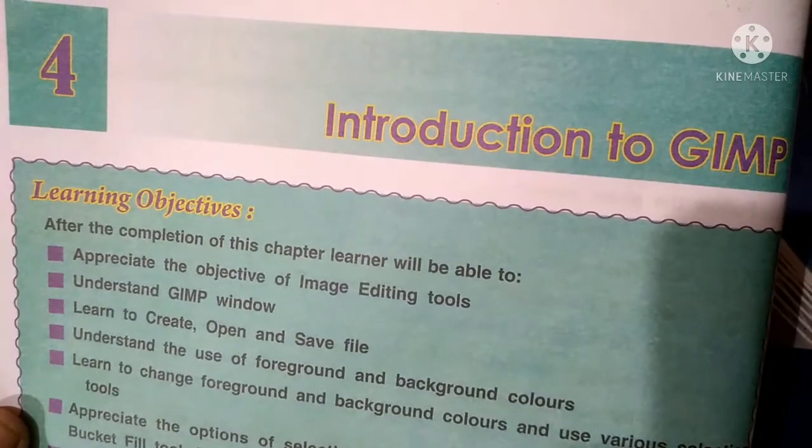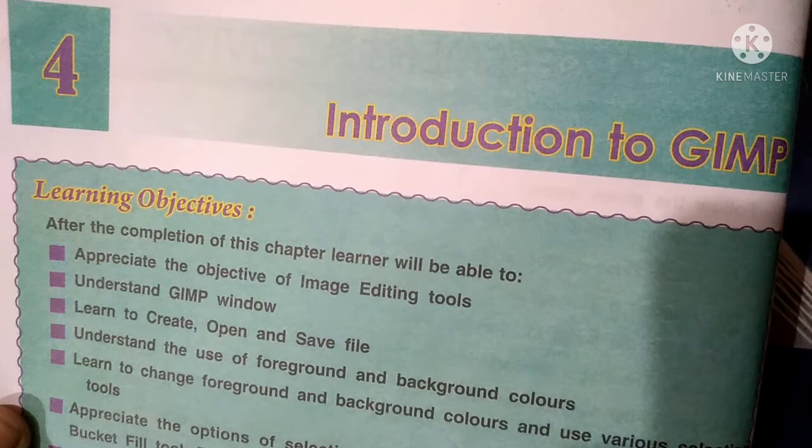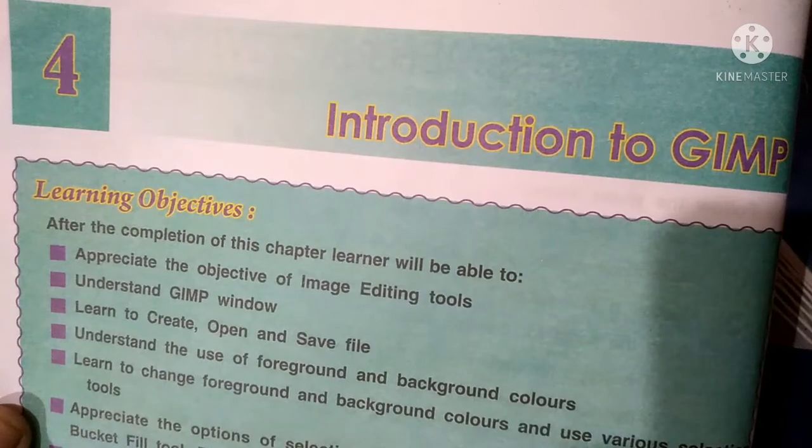Chapter 4, Introduction to GIMP. Already in the playlist I have made 3 videos, separate videos of all 3 chapters, with question answers.